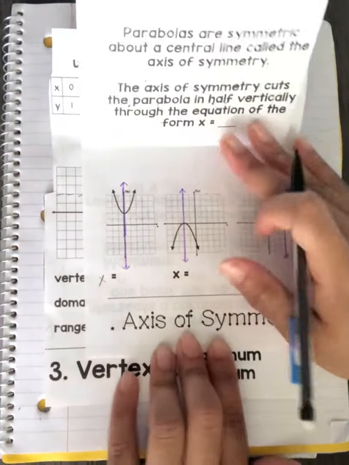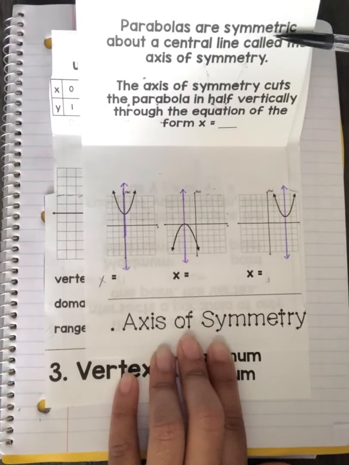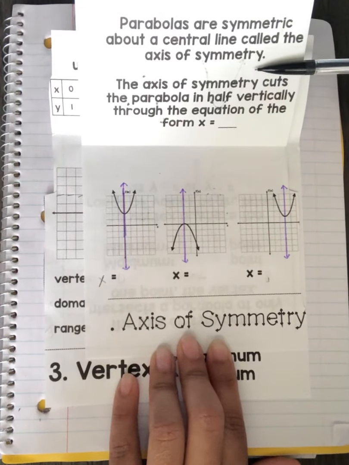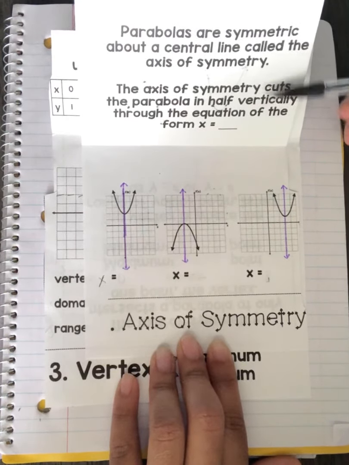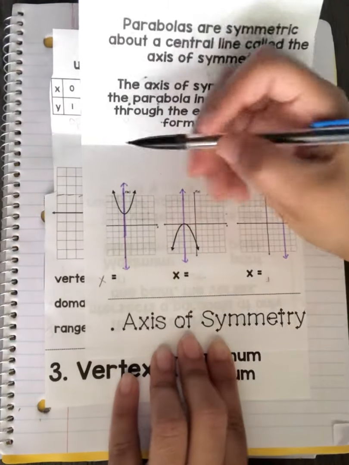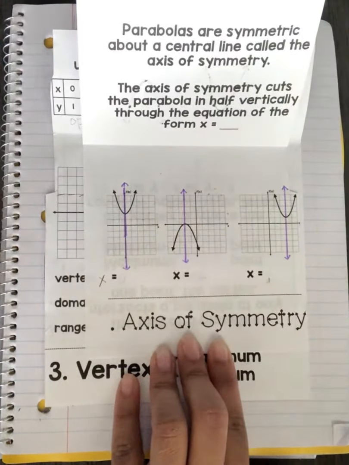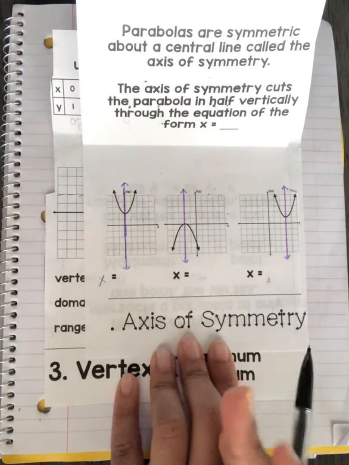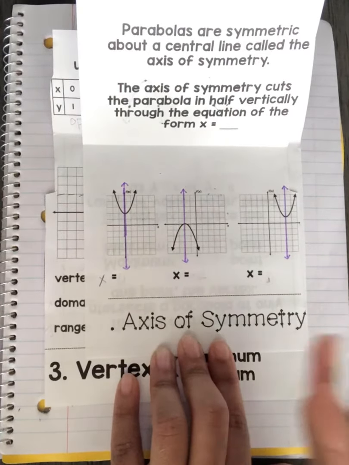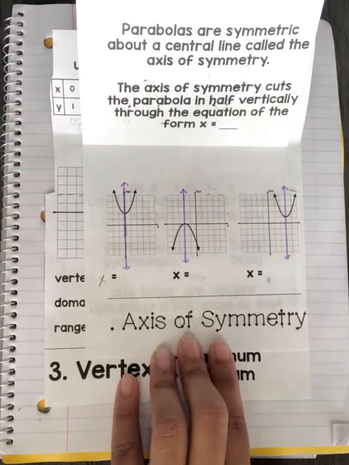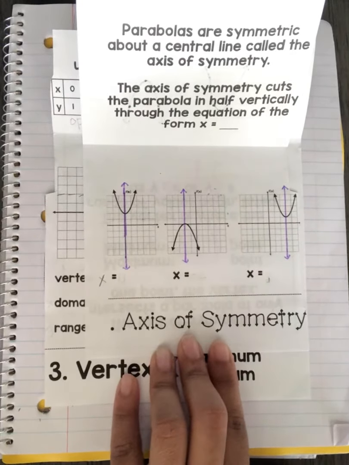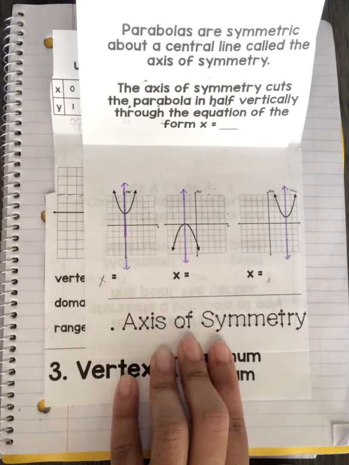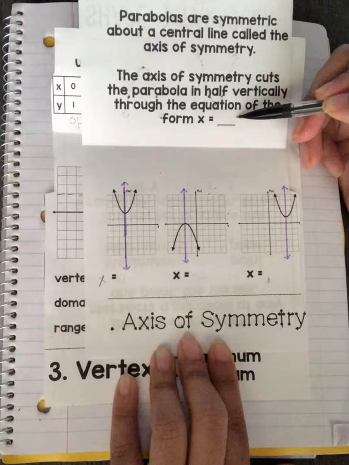All right. Parabolas are symmetric about a central line called the axis of symmetry. The axis of symmetry is a line that cuts the parabola in half vertically. So that means that it's going to be a vertical line that cuts the parabola in the middle of it. And we know when we cut something in the middle that on each side it should be the same. And it always cuts it on the x-axis. So your axis of symmetry will always be x equal to some number.